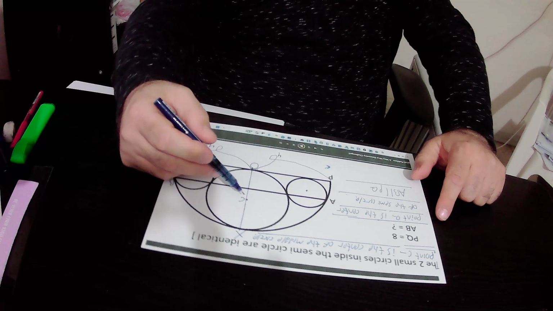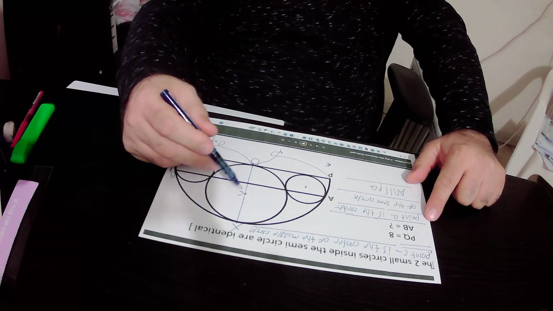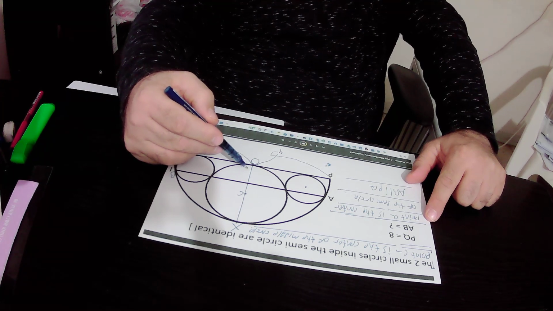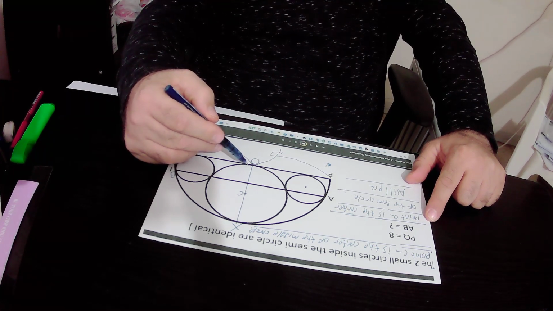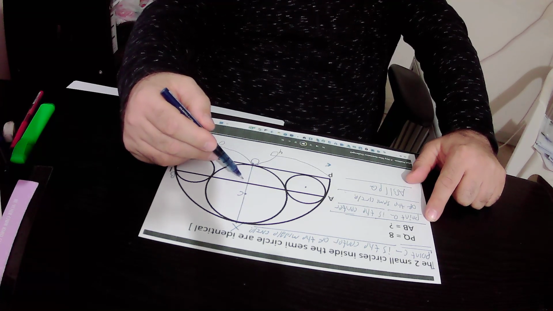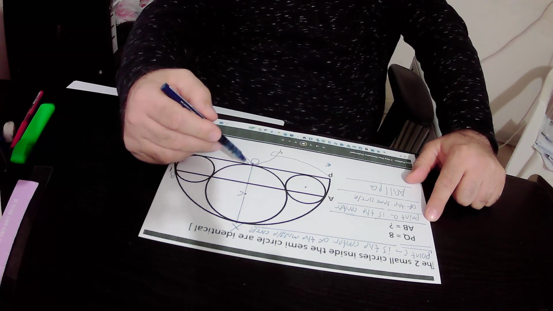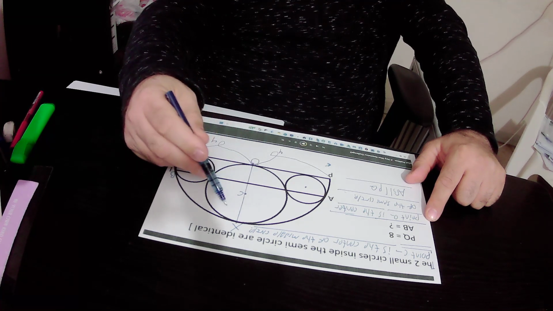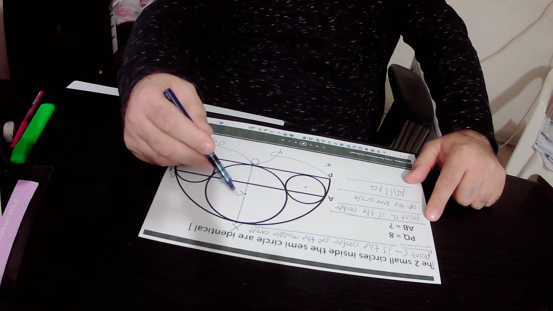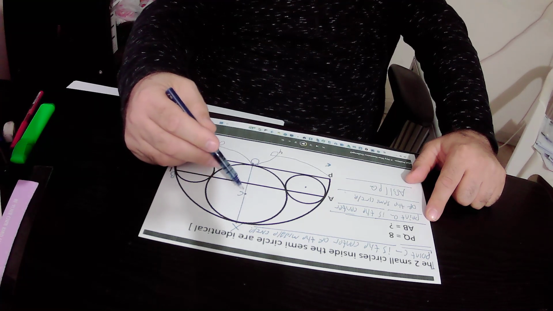Likewise, OX, that is also the radius of the semicircle, equals 4 units, and OX is not only the radius of the semicircle, but it is also the diameter of the middle circle. So we know that the diameter OX of the middle circle equals 4 units.